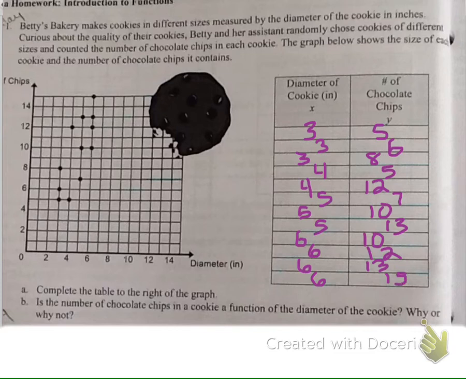Now B says, is the number of chocolate chips in a cookie a function of the diameter of the cookie, why or why not? I'm going to answer that on the next page, but I'm going to explain it right here. So it's asking if it's a function, and a function means that for every one input in x, there's an output for y. So here if I look, an input for x is 3, the output was 5, but then I have an input of 3 again, and the output is 6.